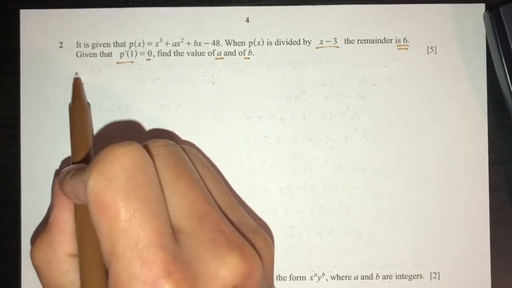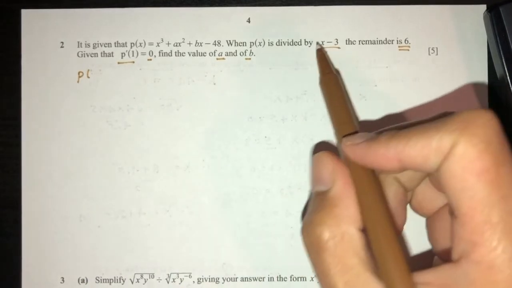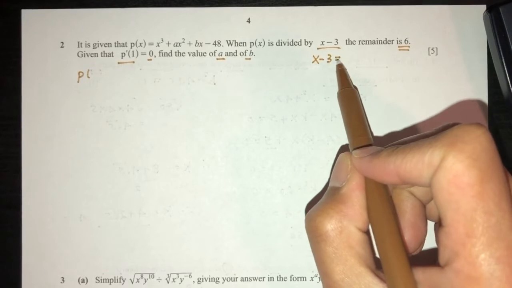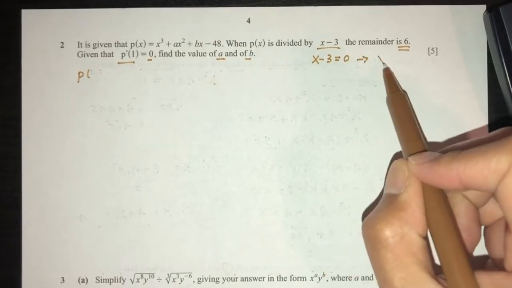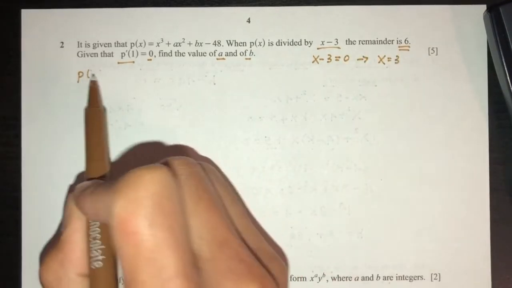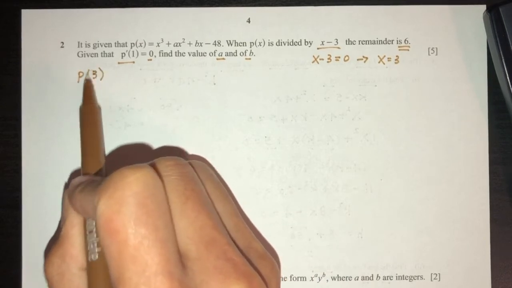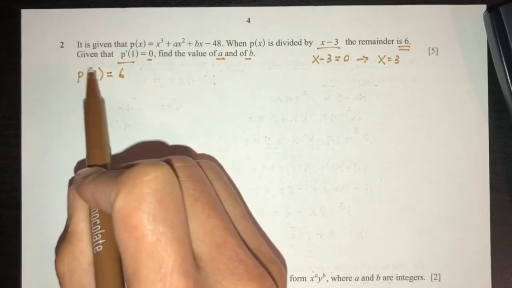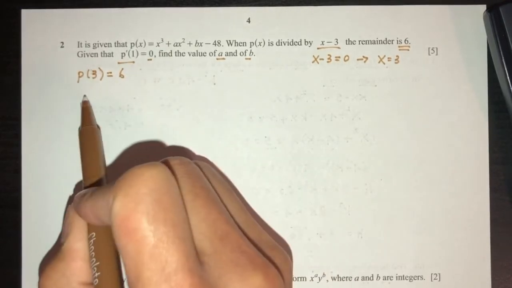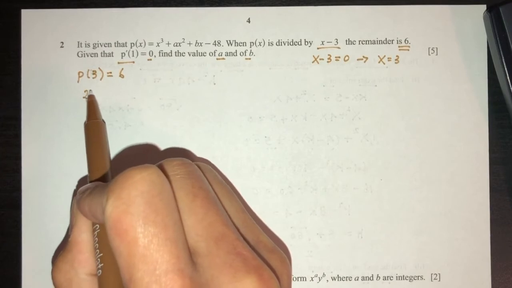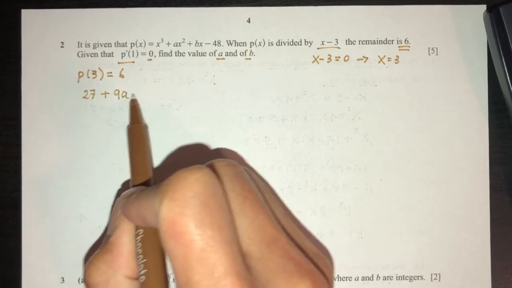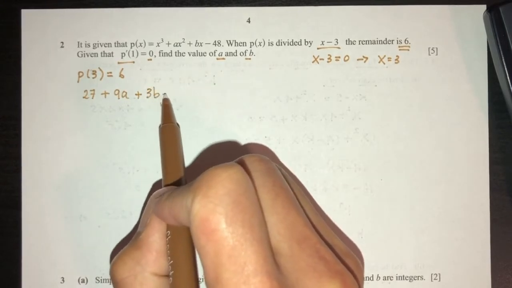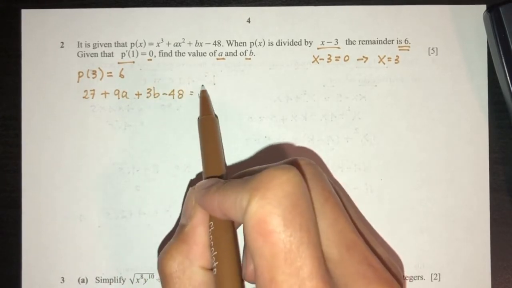So it means if you take the value of x, because whenever you see the factor is this, you have to equate that to 0 to find the value of x. X will be 3. So p of 3 is equal to 6. This is our first equation. Let's replace the value of x by 3 in this. You will have 3 power 3 is 27 plus 9a plus 3b minus 48, and that is supposed to give you 6.